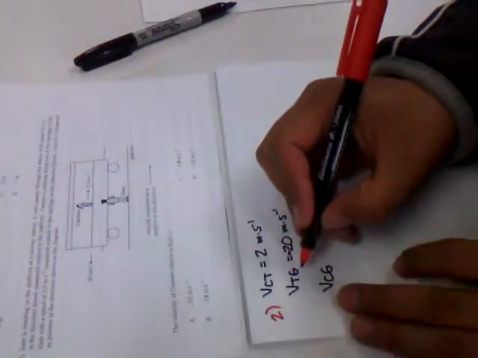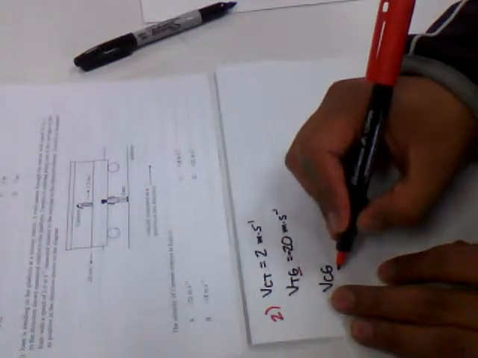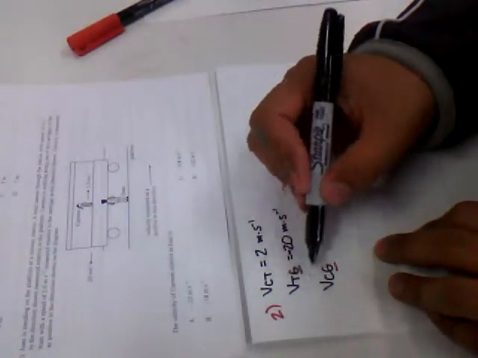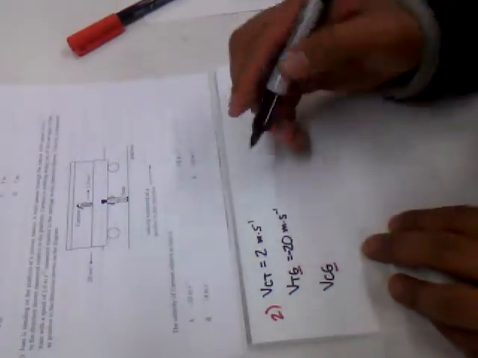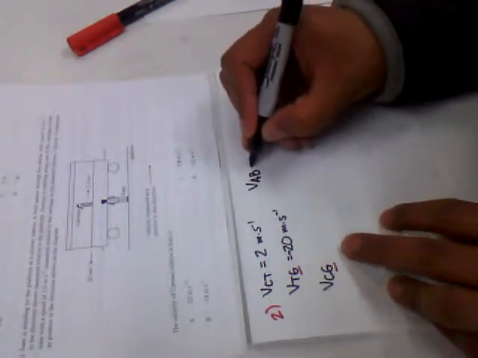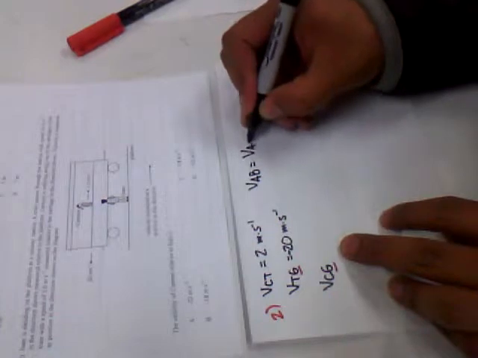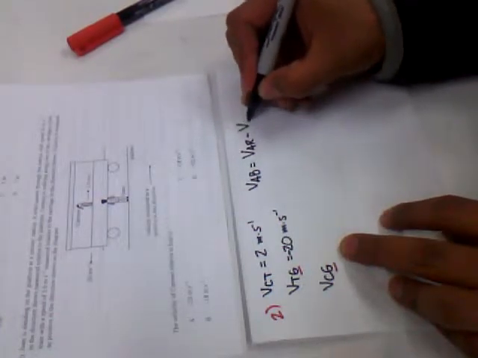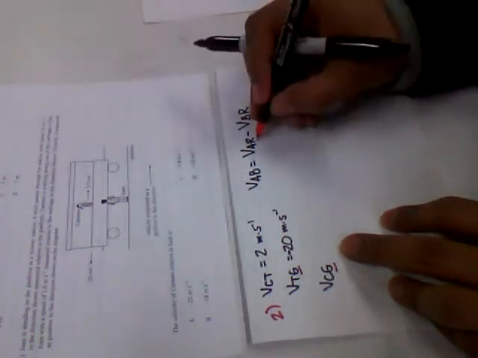Now, we have to identify what we call the common reference in the equation. So we see that G, ground, is the second letter that appears in the velocities. That will tell you that the general equation we have is V_AB equals V_A reference minus V_B reference. The reference in this case will be the ground.